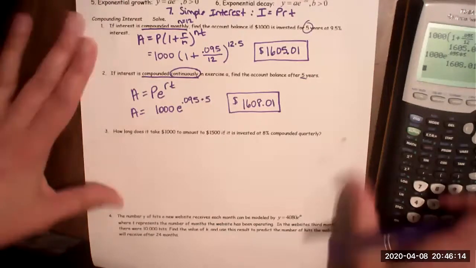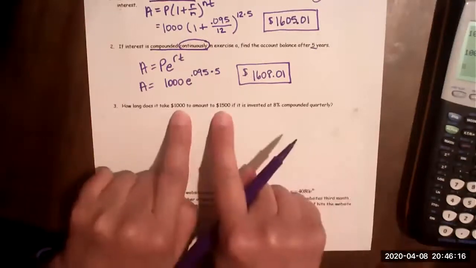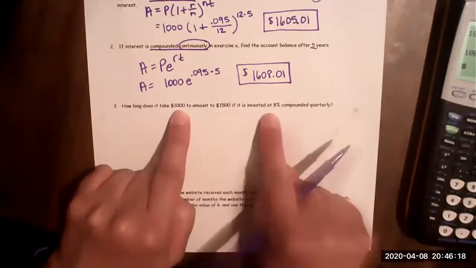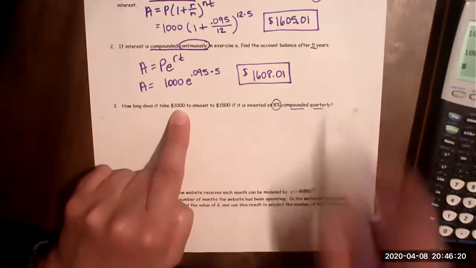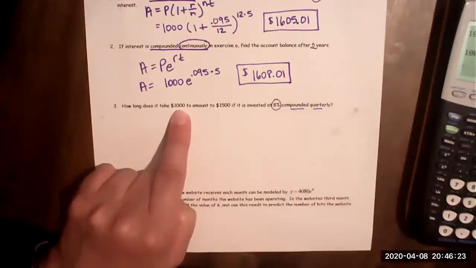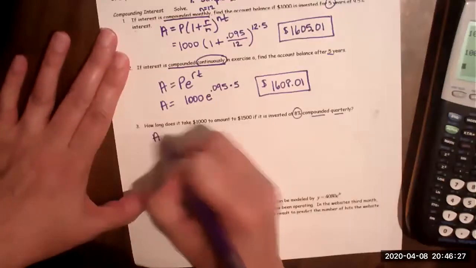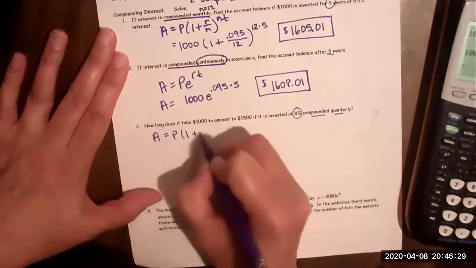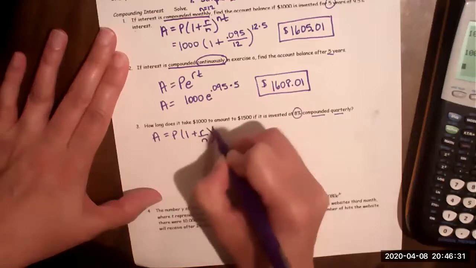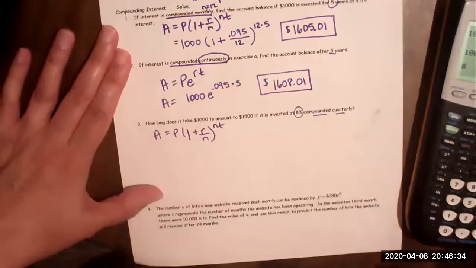All right, next one. How long does it take 1,000 to equal 1,500 if it's invested at 8% compounded quarterly? It doesn't say compounded continuously, so I need to use the compound interest formula number 1. This one. Oops, 1 plus R over N to the NT, that formula right there.